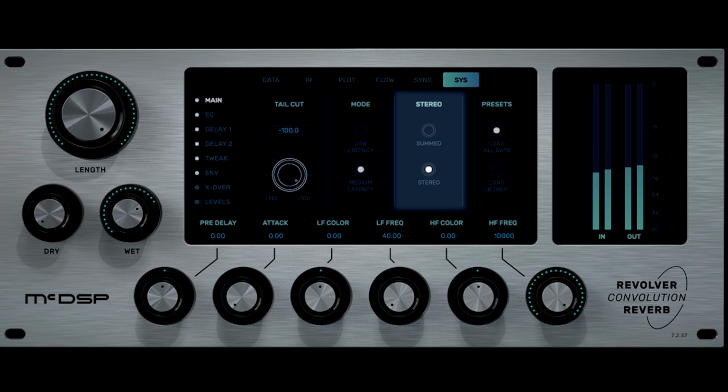The next section is stereo, which has summed and stereo options. These options control the processing mode of the convolution engine when operating in stereo. In summed mode, Revolver will sum the inputs together, but in stereo, the plugin will operate in true stereo.